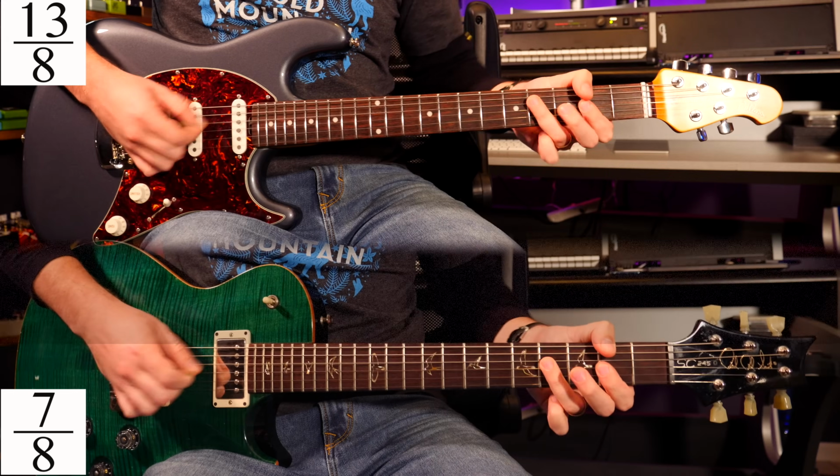I just have to impart to you how cool this is, because the phrase that's in 13/8 is losing a beat, losing a beat, losing a beat, and it's cyclical. So it comes back around and eventually syncs right back up with the original guitar part. It's mind-blowing. It's one of my favorite guitar parts ever.